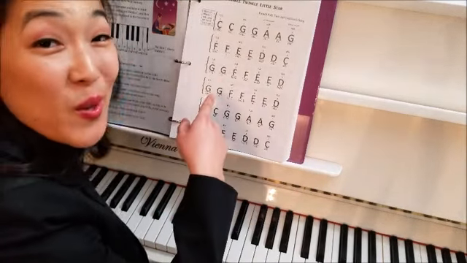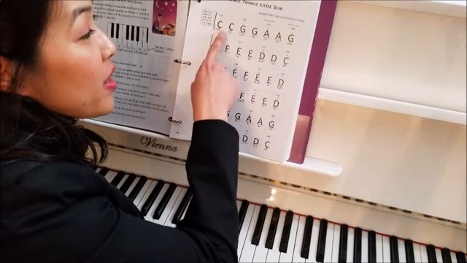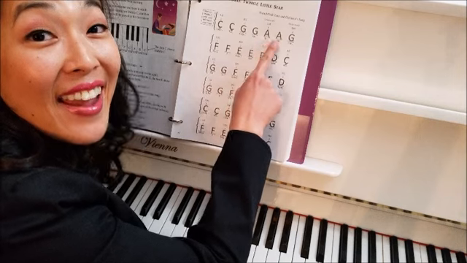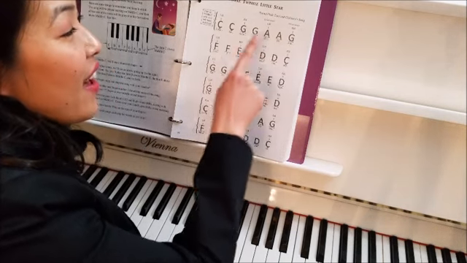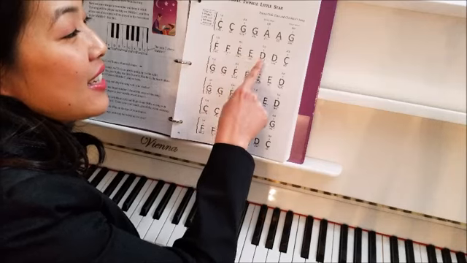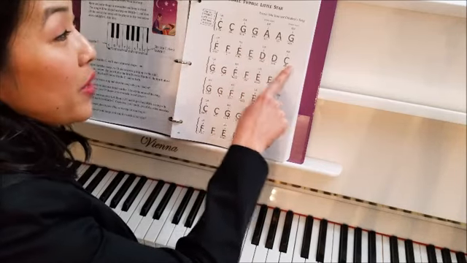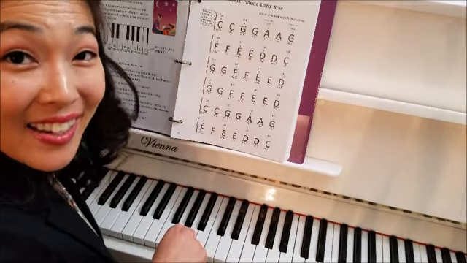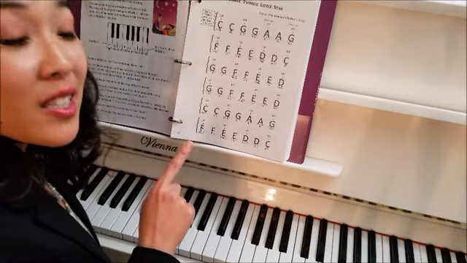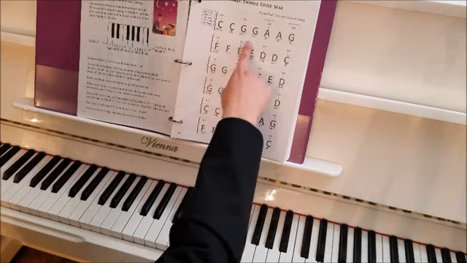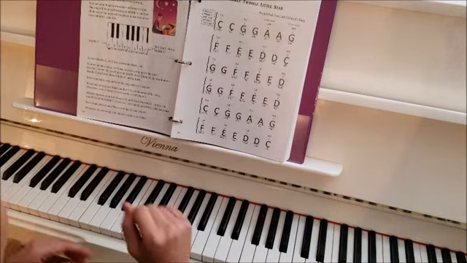So if you look at my music, I'm actually following these notes: C, C, G, G, A, G. And the second line was F, F, E, D, C. But I was singing the words instead of the letters. How about this time, I'll play it again, but this time I'm going to sing the letters of the notes. You follow along reading the letters with me, okay? Let's try it.